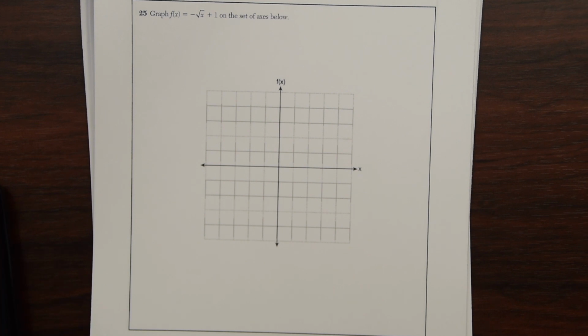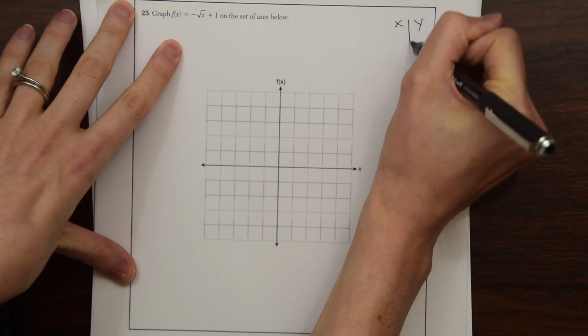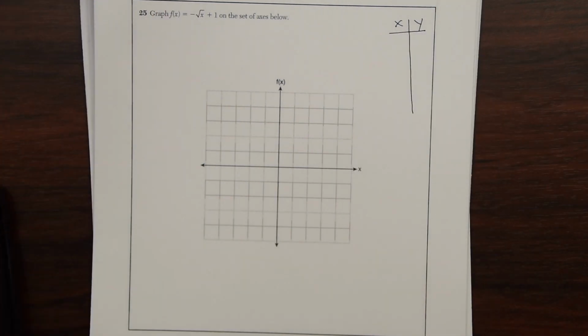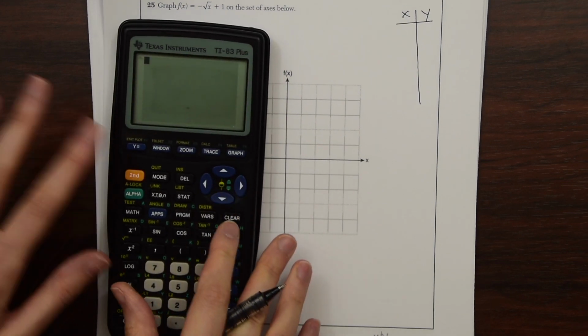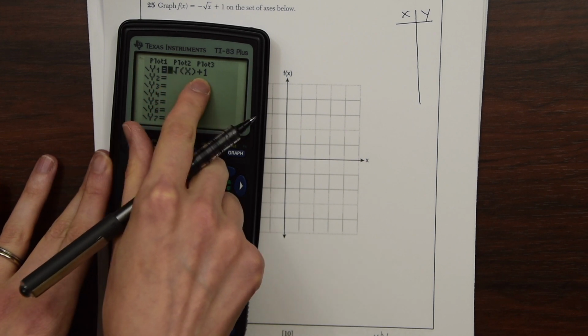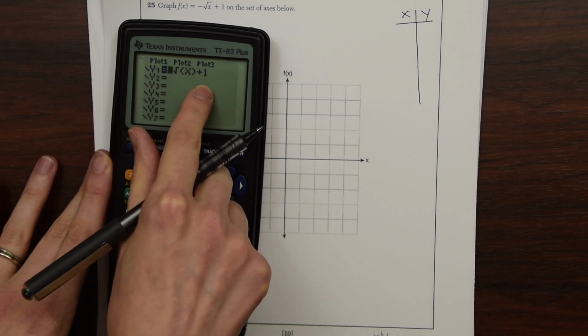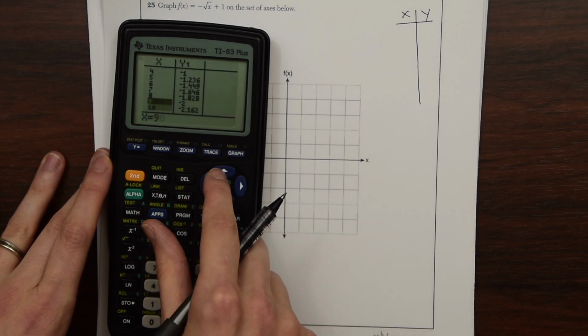So we can plug in different values of x one by one and make a little table, or we can look up our table and cheat using our calculator. So I'm going to go with the cheating method. Let's go to y equals and then plug in negative radical x close parentheses plus 1. And then we'll go to second table and let's slide all the way up.